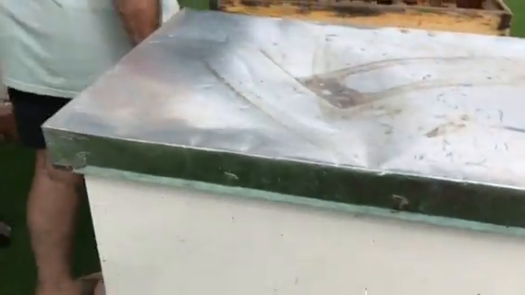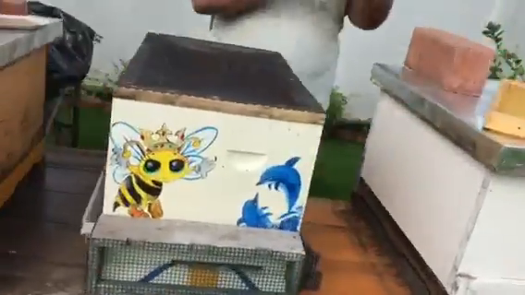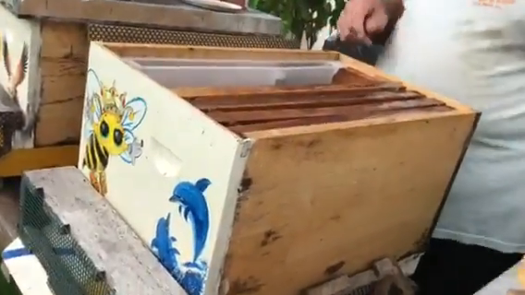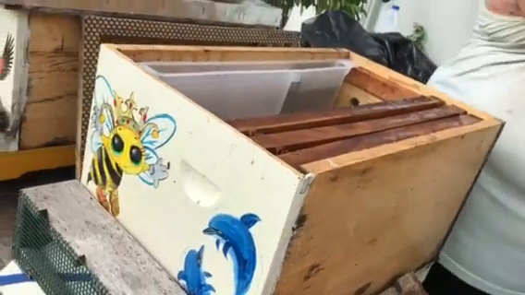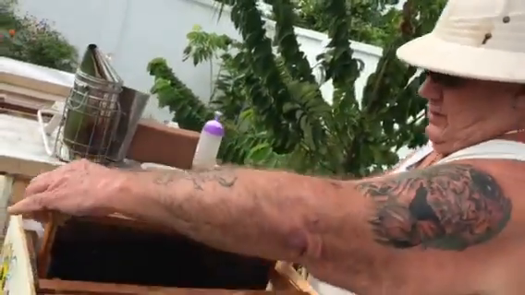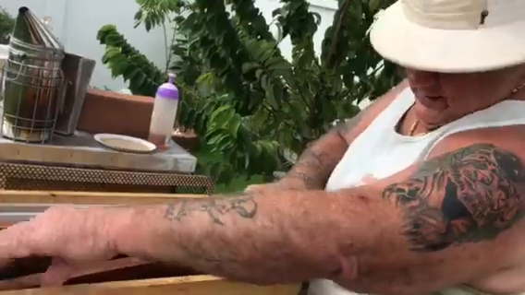Now I gotta get this other one open. Here's another box here that also died out. There's no bees left in here. They just disappeared. That one there's got a lot of honey. That's got a lot of honey.